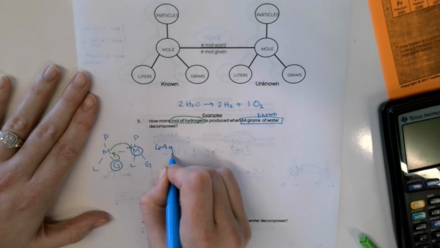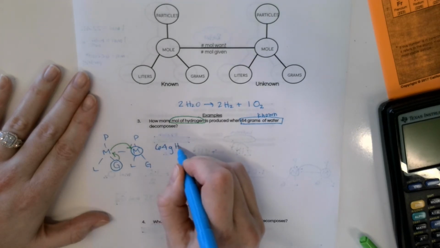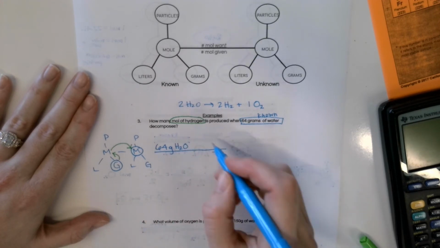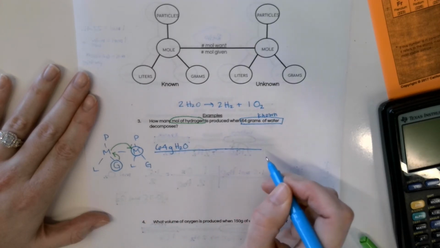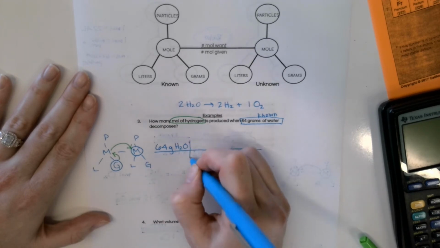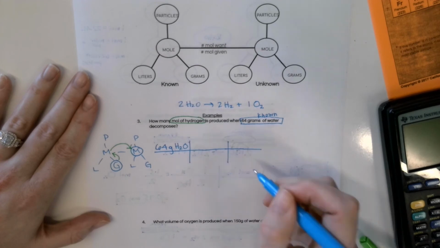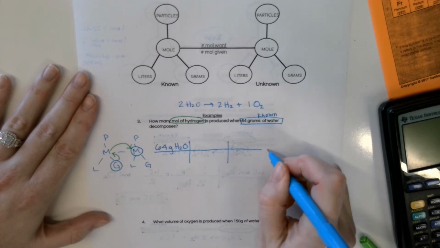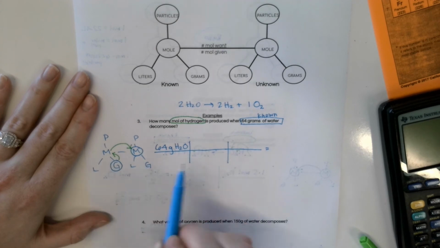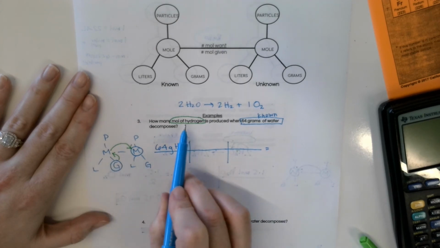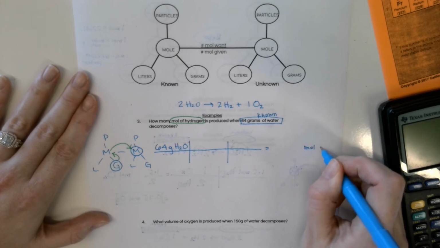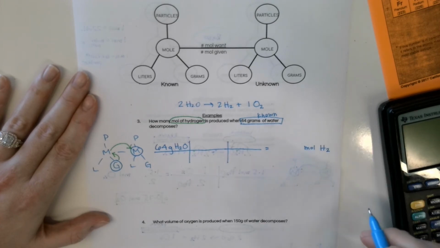64 grams of, write the formula, H2O. Do not just write 64. Do not just write 64 grams. You have to say 64 grams of water. And it's going to take us 2 steps, so I leave space for that. If I use my map, there's no guessing. What we want is our unknown, and it's mole of hydrogen. So I'm going to set this over here.